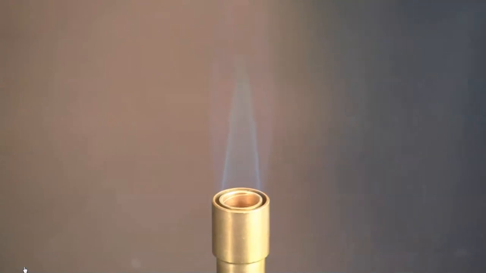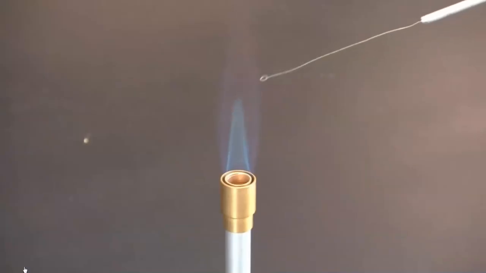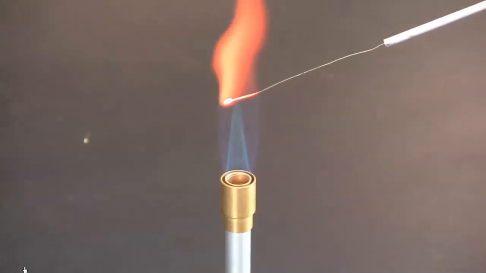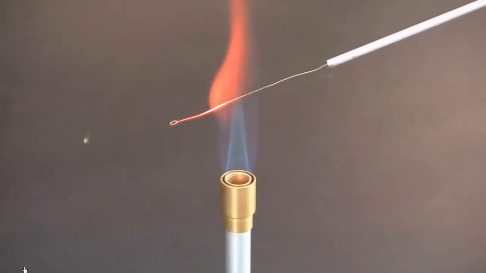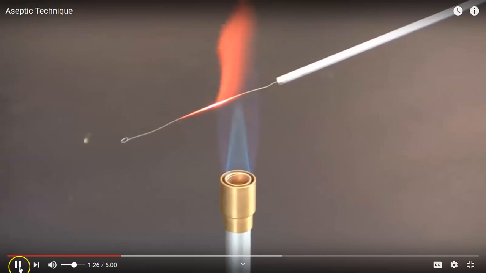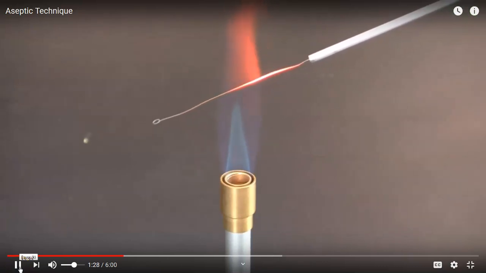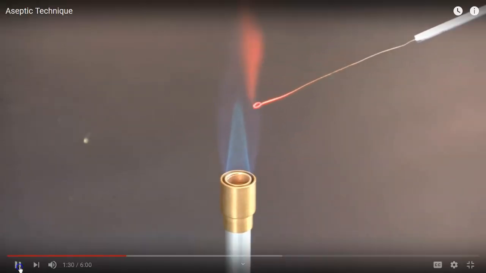The coolest flame is yellow and orange. A medium flame is blue. And the hottest flame is a roaring blue flame characterized by a clear blue cone in the middle. The tip of the cone is the hottest part of the flame. Inoculation tools are sterilized by passing them through the hottest part of the flame. Once sterilized, inoculation tools should not be set down on any surface.